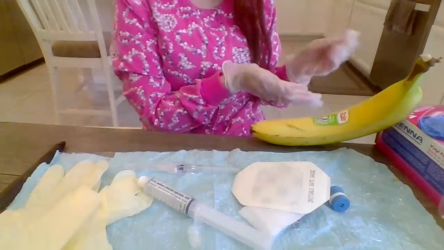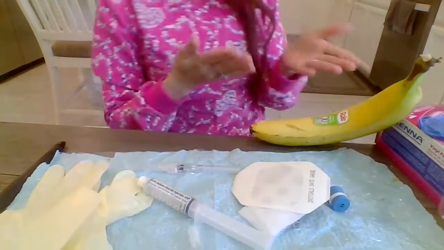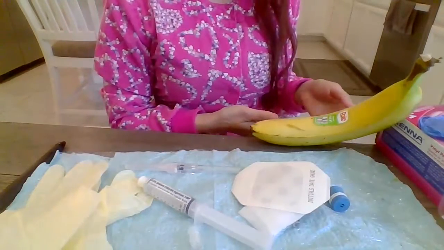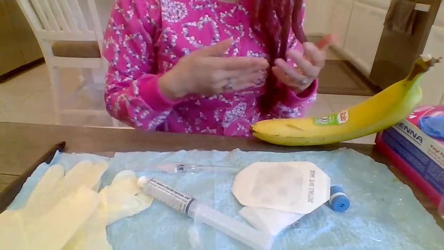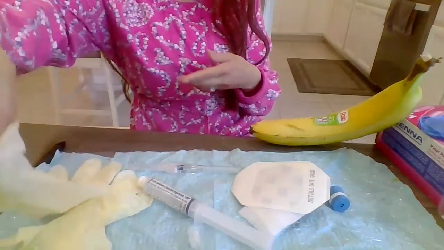Now I'm going to change my gloves. I'll wash my hands for 20 seconds. Now I'm going to put on my sterile gloves by touching just the inside of the gloves.